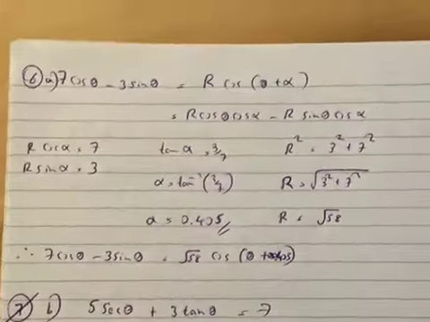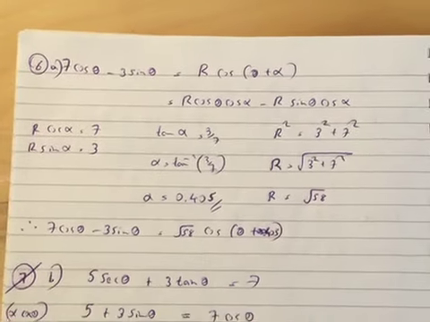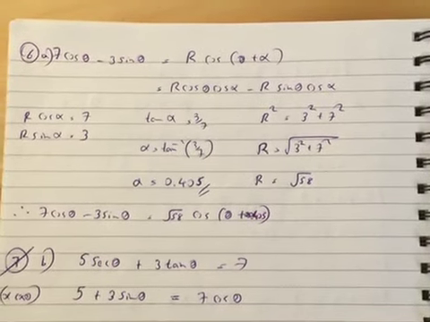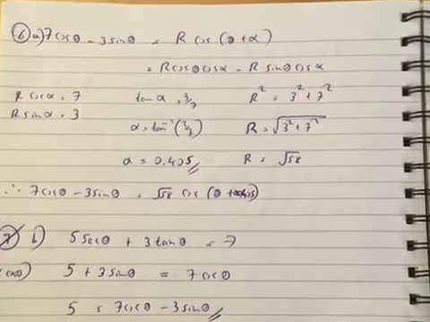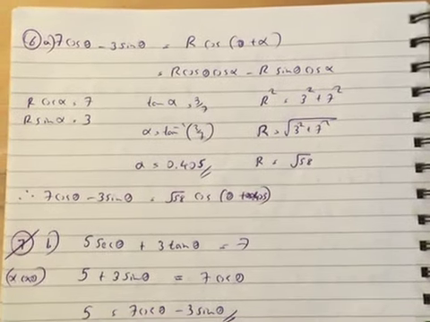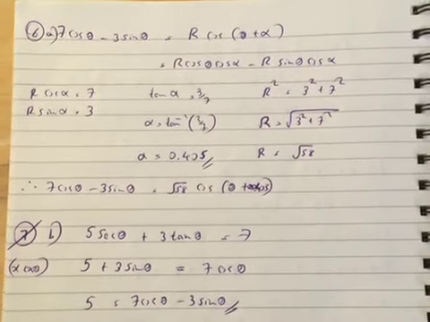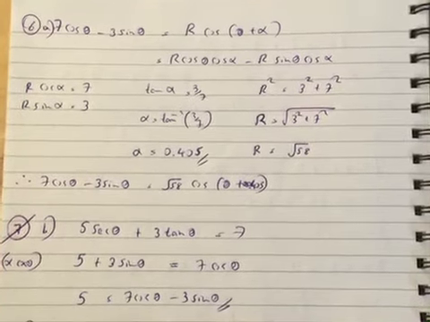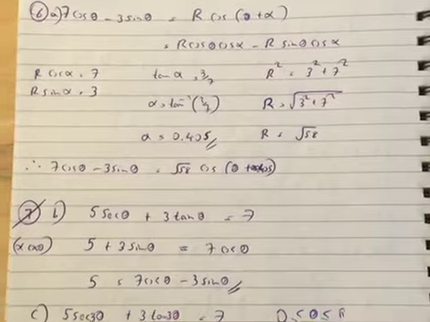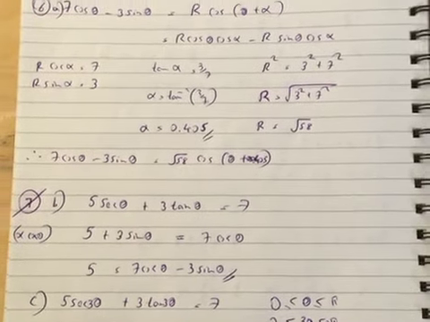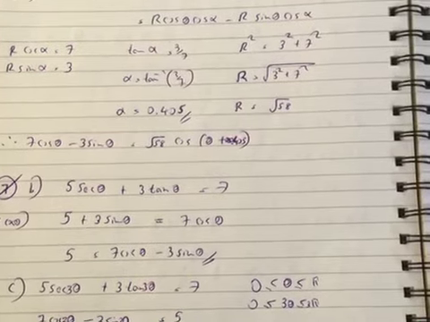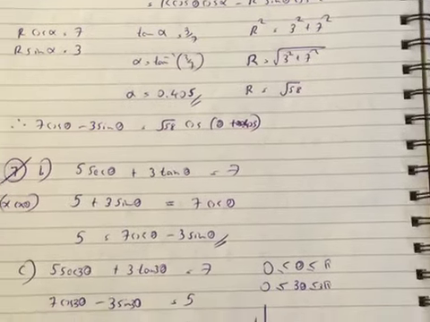Okay, now question 6. 7 cos theta minus 3 sin theta equals r cos(theta plus alpha). So r cos theta cos alpha minus r sin theta sin alpha. So r cos alpha equals 7, r sin alpha equals 3, and you get tan alpha equals 3 over 7, so alpha is 0.405 and r is root 58. So 7 cos theta minus 3 sin theta equals root 58 cos(theta plus 0.405).